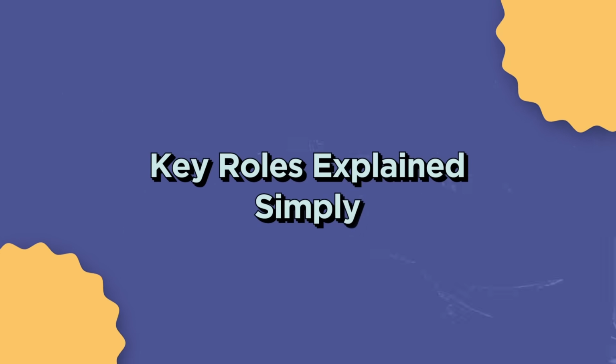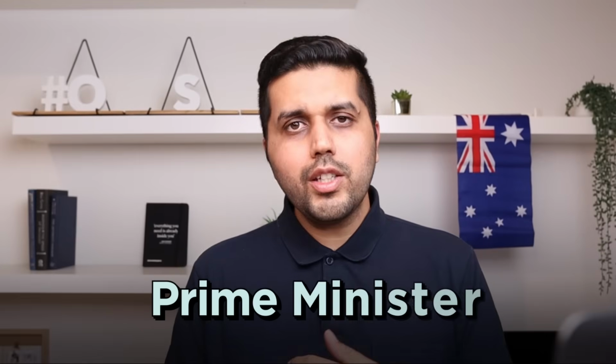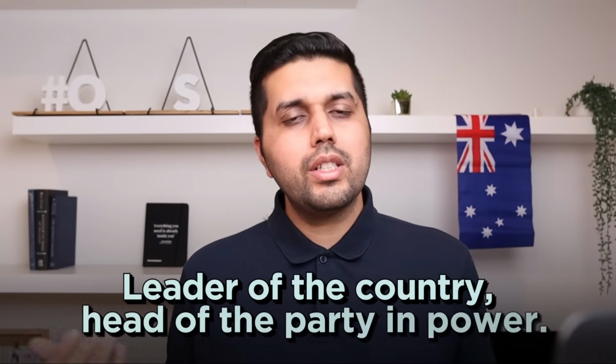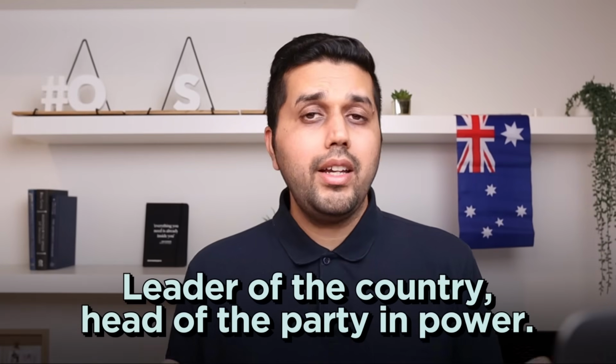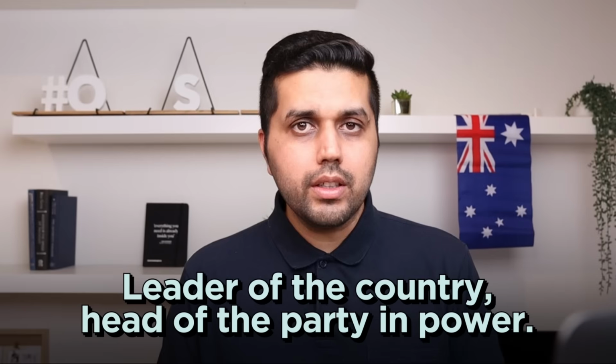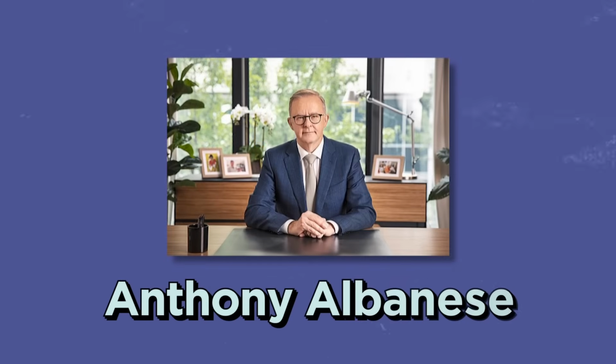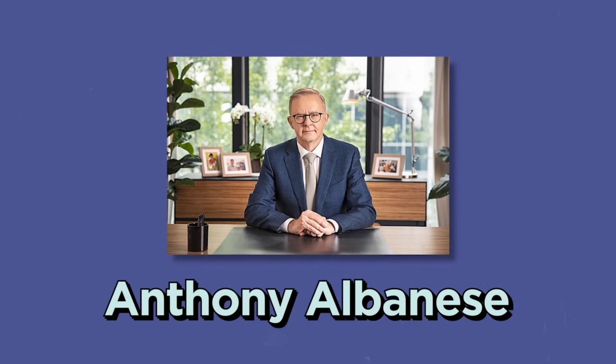Now here are some key roles in Australian politics. The first one is the Prime Minister, who is obviously the leader of the country and is the head of the party in power. Currently, the Prime Minister of Australia is Anthony Albanese. Obviously, we don't know who's going to win the next election. It could be Anthony Albanese again, or it could be Peter Dutton, or it could be anyone else.